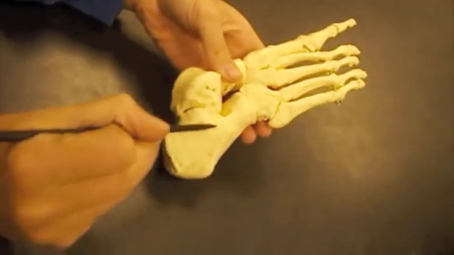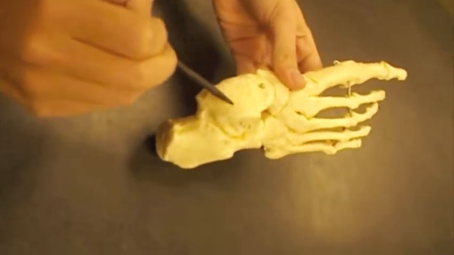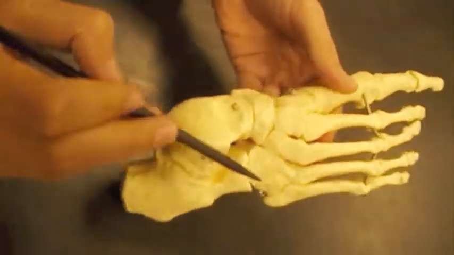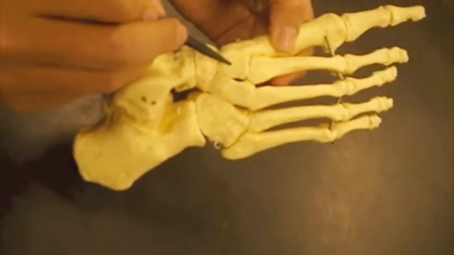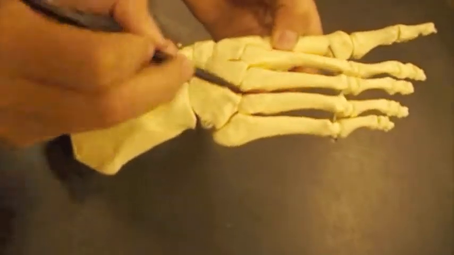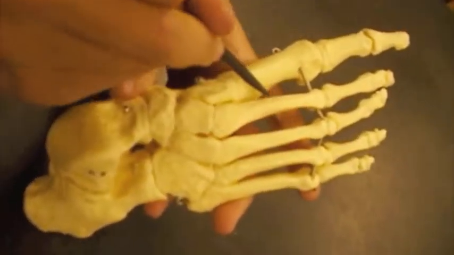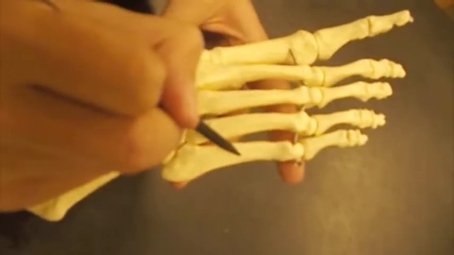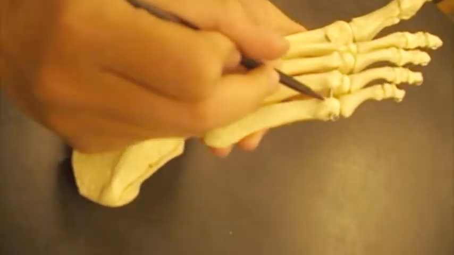Now the foot, and there's a lot of bones. So we have our calcaneus right here, also the heel, there's the heel. Then the talus, the navicular, the cuboid, and the three cuneiforms, which is the medial cuneiform, the intermediate cuneiform, and the lateral cuneiform. Our metatarsals, here's the first metatarsal, second metatarsal, third metatarsal, fourth metatarsal, and the fifth metatarsal. And we can see that this is the base of the fifth metatarsal, and this is the head of the fifth metatarsal.